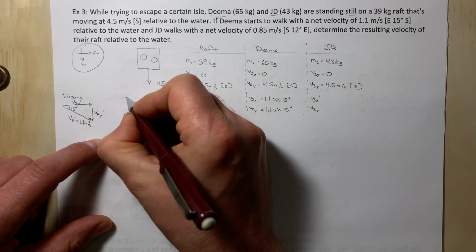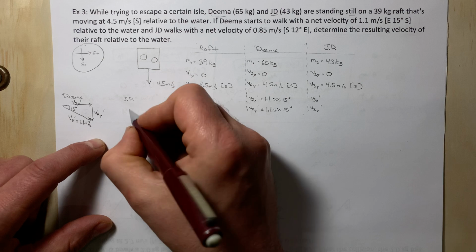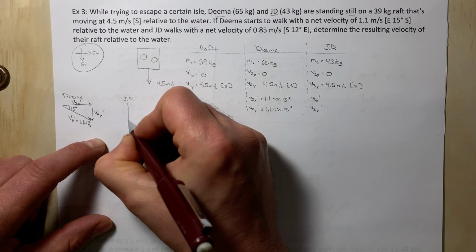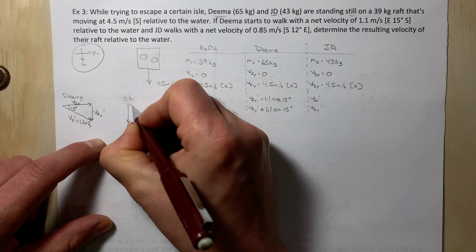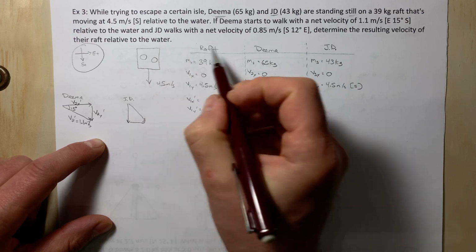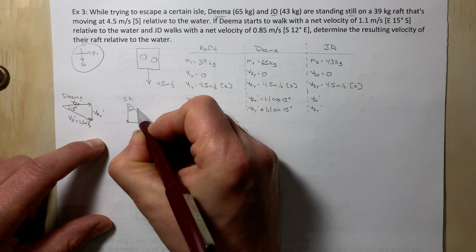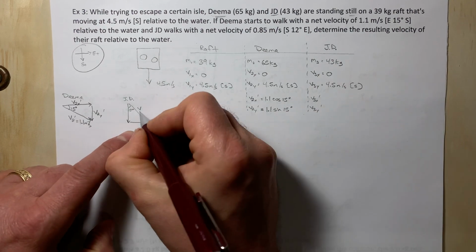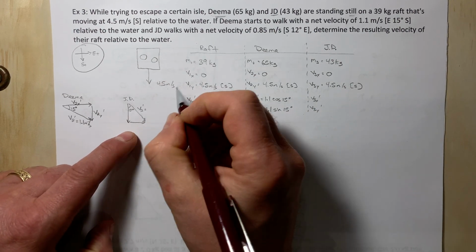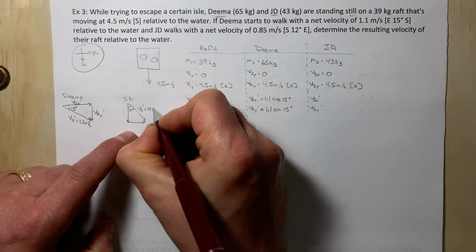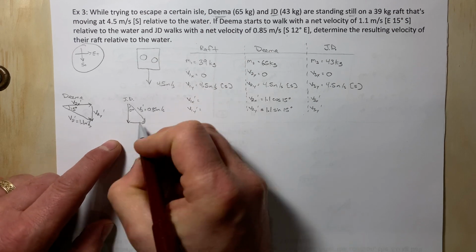JD, on the other hand, let's squeeze him right in here. He's going southwest, southeast, I guess it was. South 12 degrees east, yeah, here. So he's going to be V3 primed, and he is going at 0.85 meters per second.